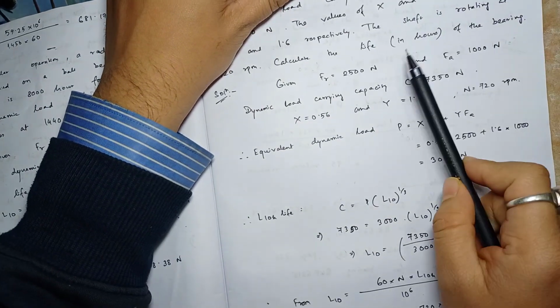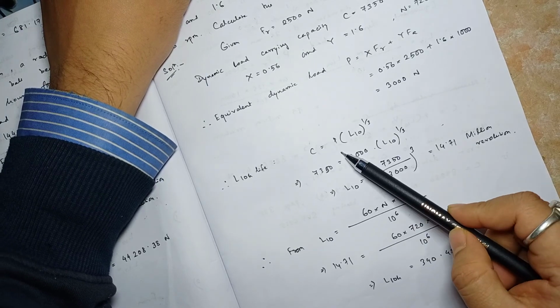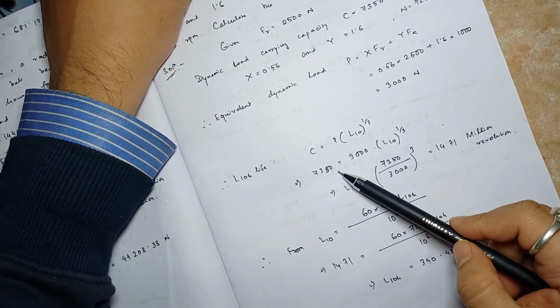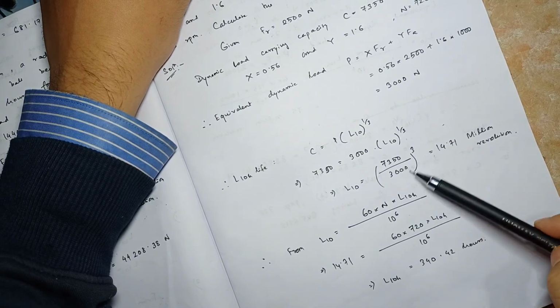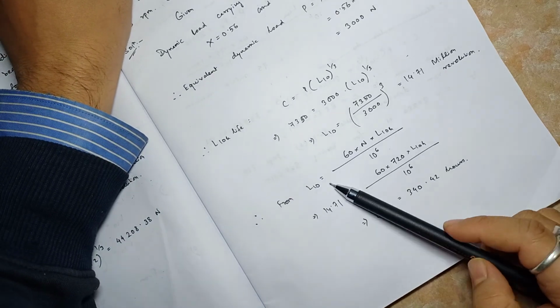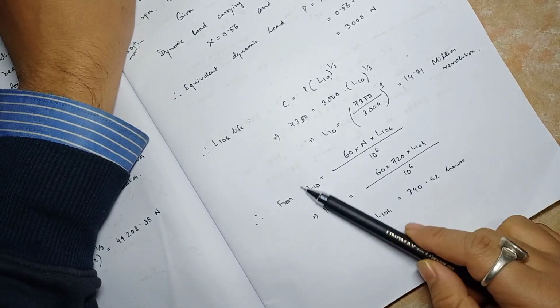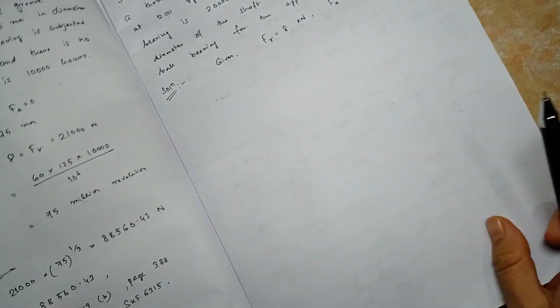Before that you have to calculate the life in million revolutions. From this relation, C equal to P into L10 to the power 1/3, C is 7350, P is 3000. L10 can be found using this relation, so this is 14.17 million revolutions. From here, again using this relation, you can find L10H. This is for this problem.